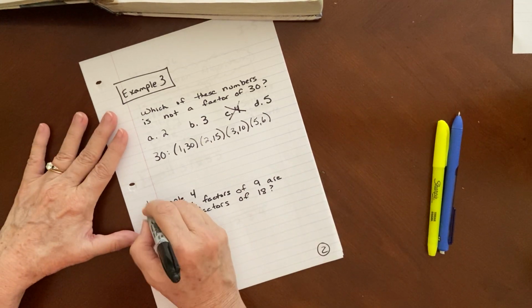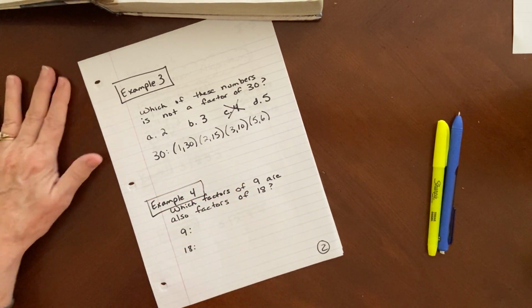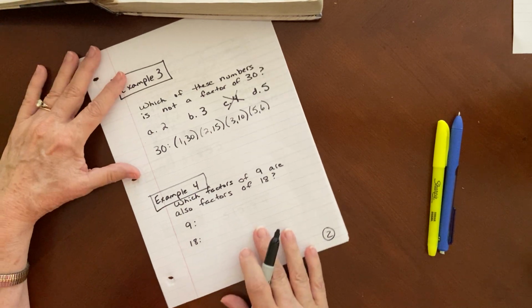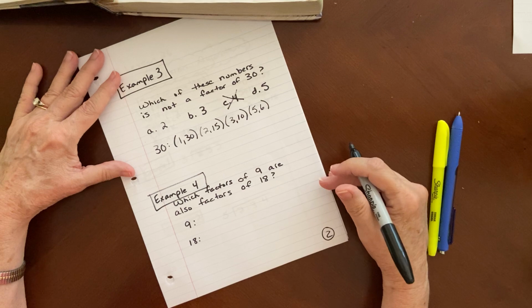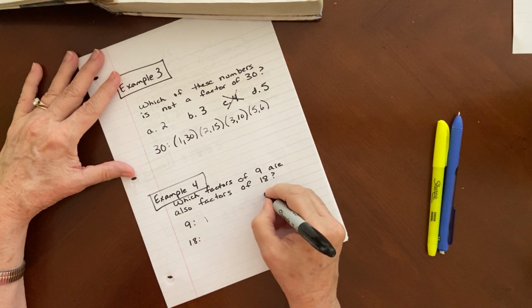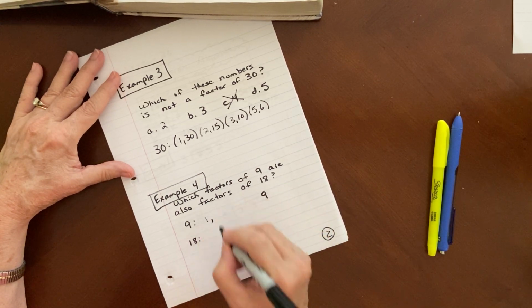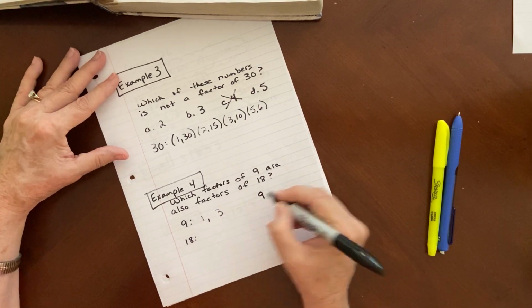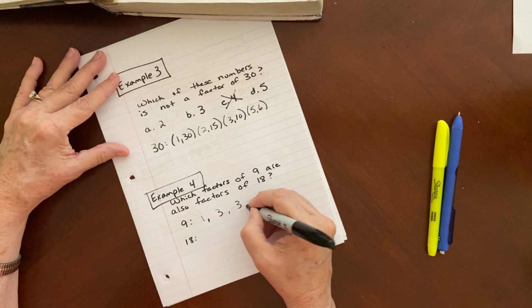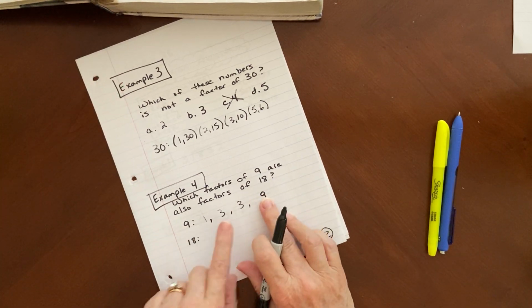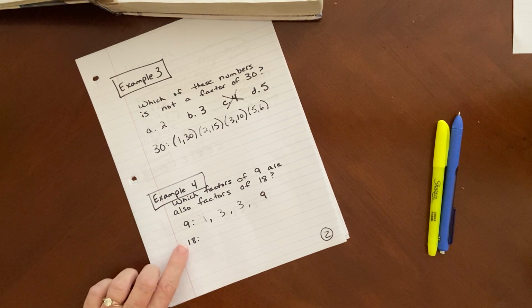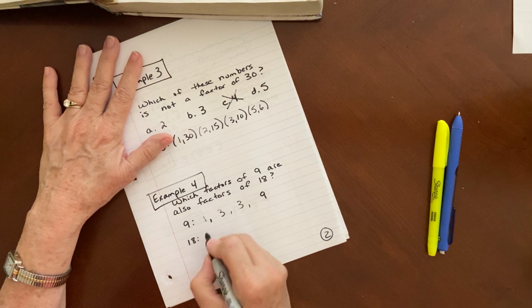Okay, what about example 4? Which factors of 9 are also factors of 18? So let's go ahead and write them out. I'm going to write this in list form. So 1 and 9, 2, nope, 3. Now I'll put another 3 there just for the sake of it. So 1 times 9 and 3 times 3. Any other factors? 4, 5, 6? Nope, that's it.